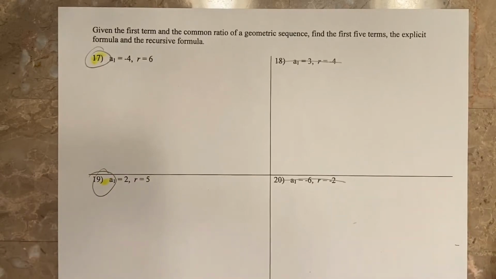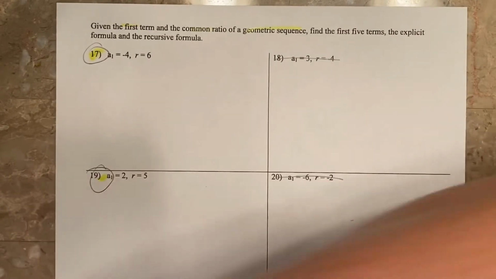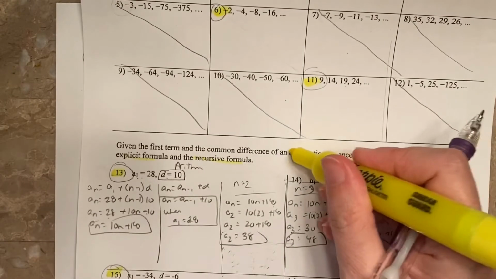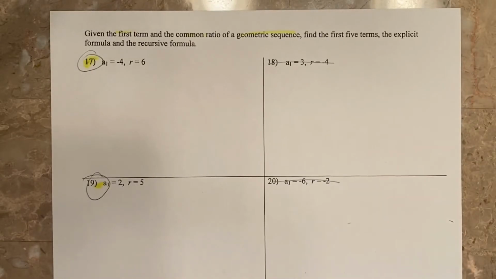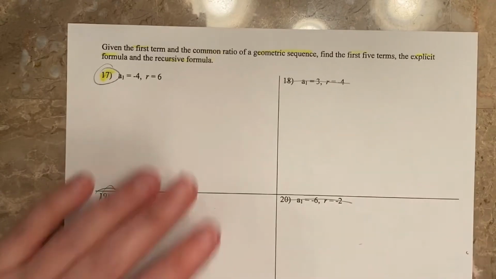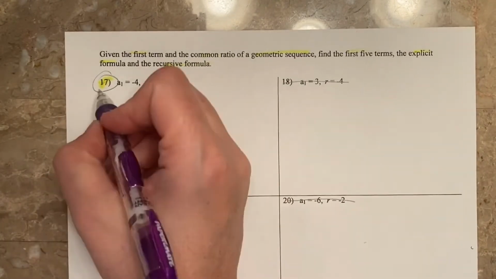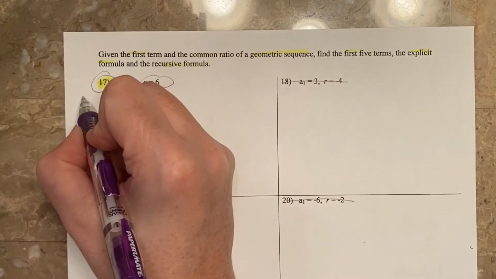So given the first term and the common ratio of a geometric sequence, I'm going to do this with you. Oh, I just realized this said arithmetic too. So you know the common difference means arithmetic, but it already said that for you. Again, find the first 5, explicit and recursive. So I'm going to do some of your homework for you right now. And again, we know ratio, so it's geometric. So let's start with explicit.